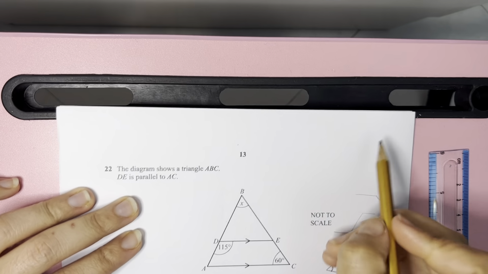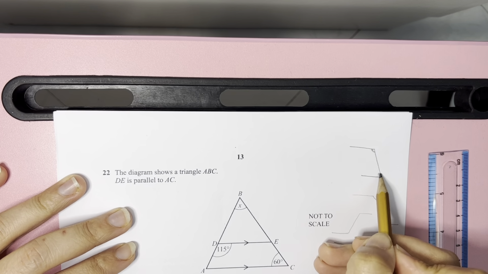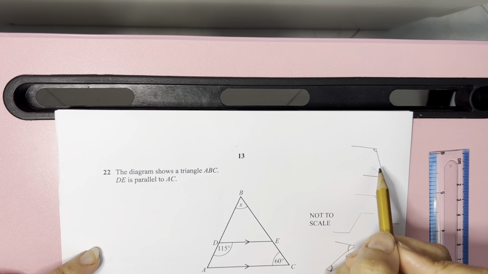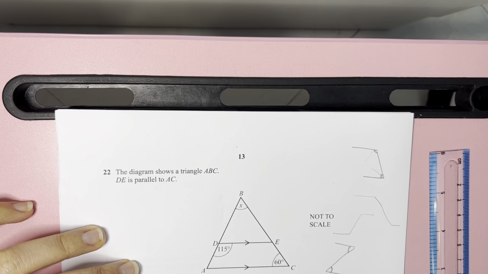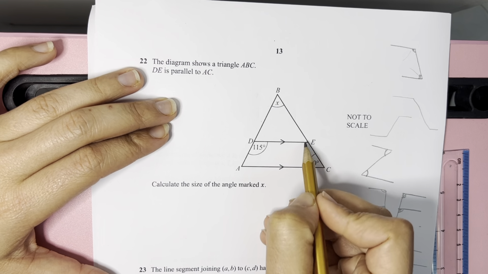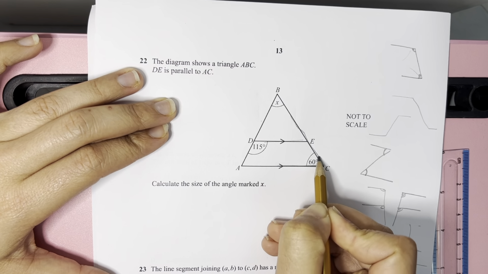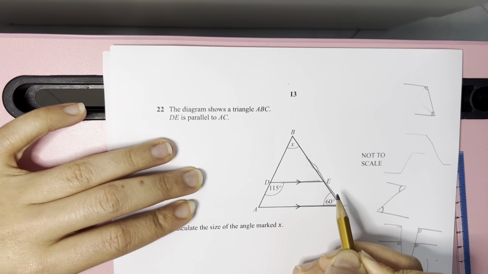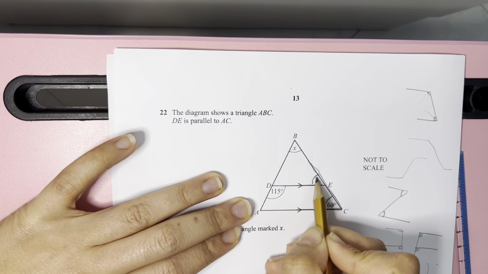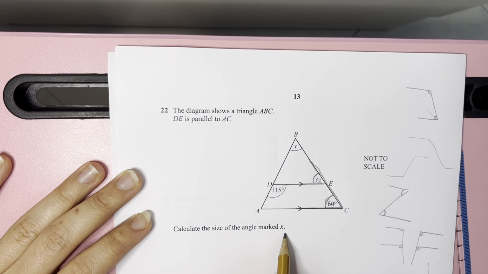And the U or C shape: these two angles looking together like this are interior and they are not equal, they are supplementary, meaning the sum of them equals 180. Okay, back to our question here. If we notice this parallelism, I can notice this letter F. So if this is 60, this also will be 60. Then calculate the size of the angle marked x, this angle.